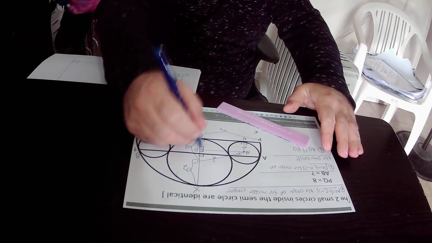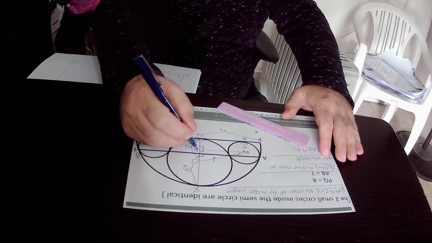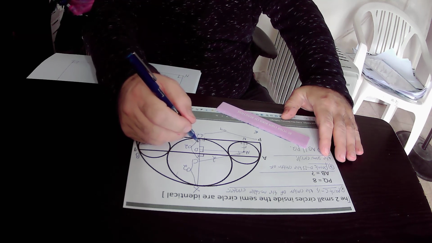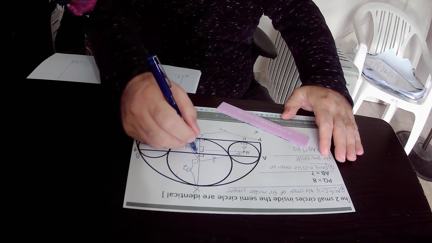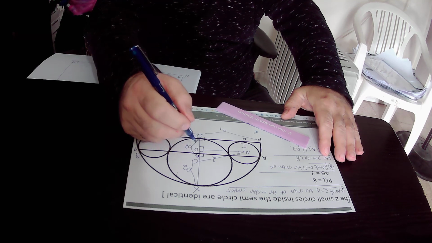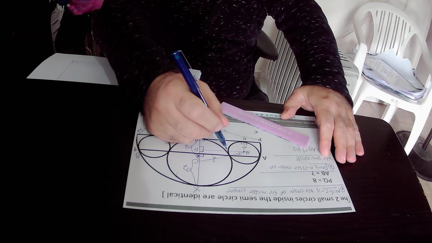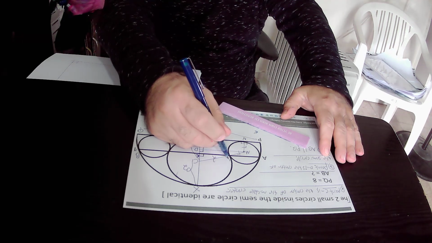We will define this point as point E. And we will define the touching point between the two circles as point Y.